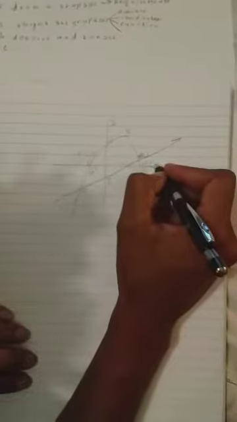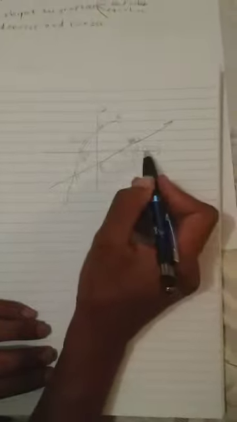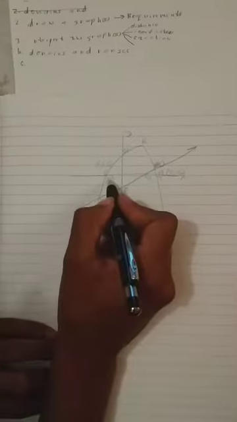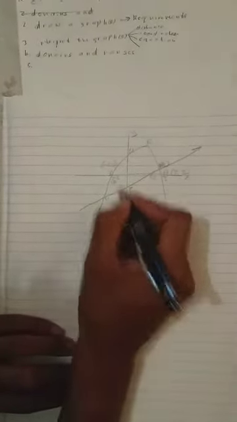These are the coordinates 3 and 0. Some would normally like to use the distance formula, but in this case, if the distance is along the x-axis or the y-axis, I don't need to use the distance formula. I would ignore this negative sign and simply say the distance between A and B is simply 3 plus 2, which is equal to 5.